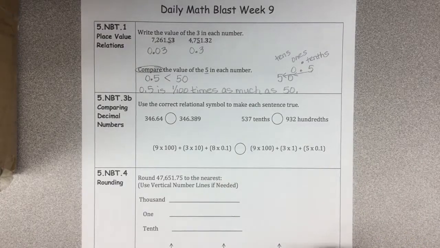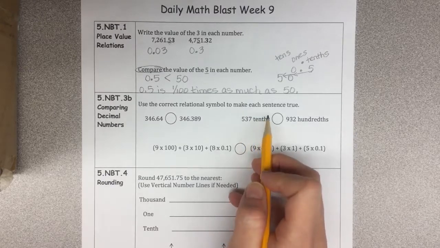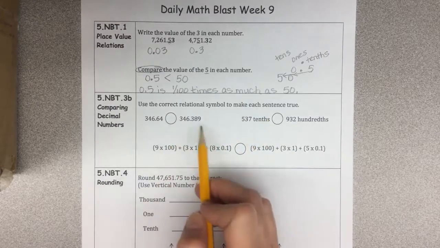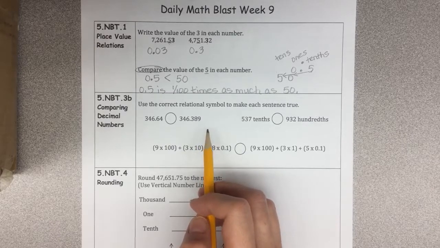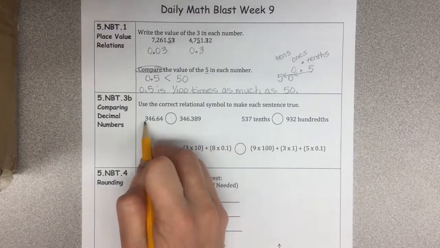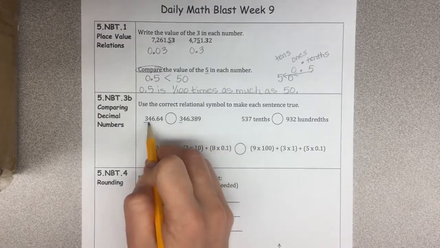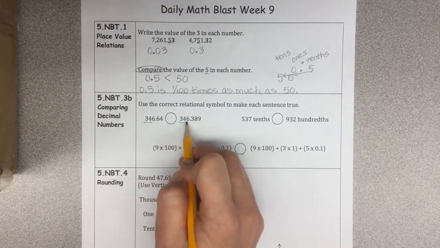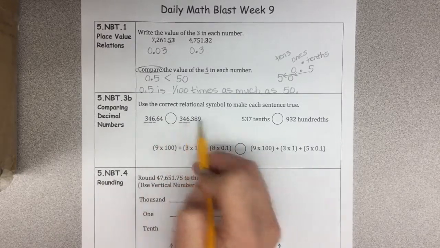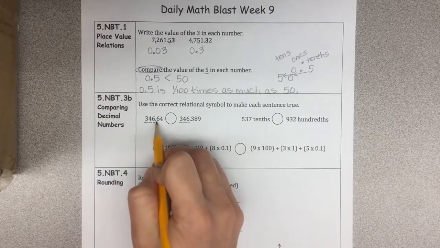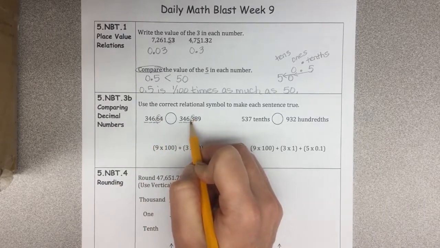Comparing decimal numbers. Use the correct relational symbol to make each sentence true. What's very important here when I'm comparing numbers is to remember that we must compare place value to place value. Here, I'm comparing hundreds, same digit in the hundreds place. I have the same digit in the tens place. I have the same digit in the ones place.